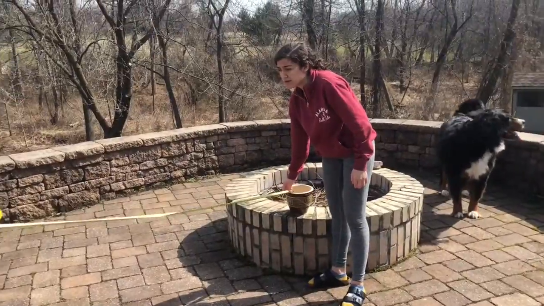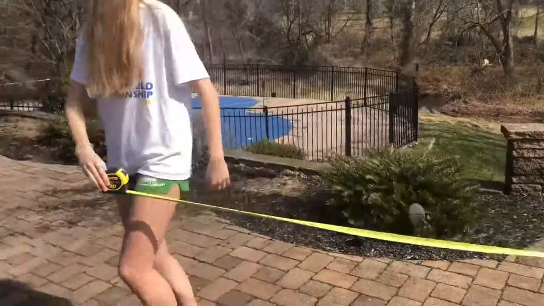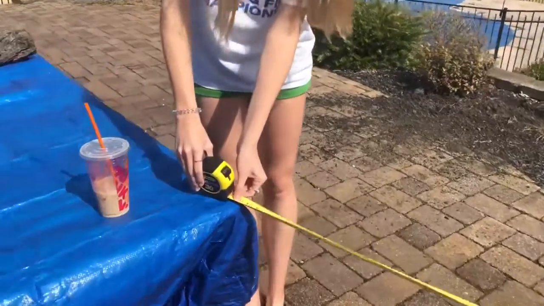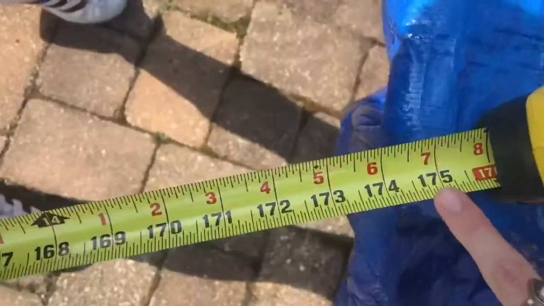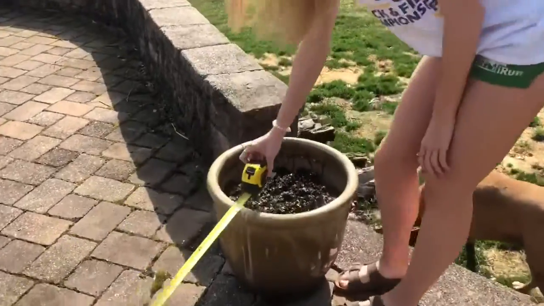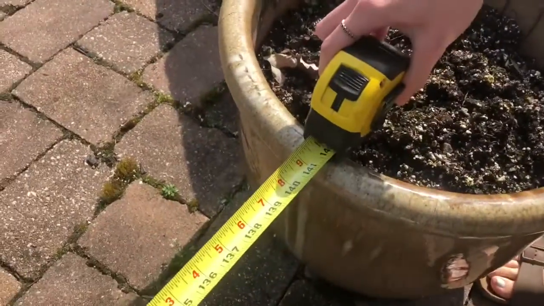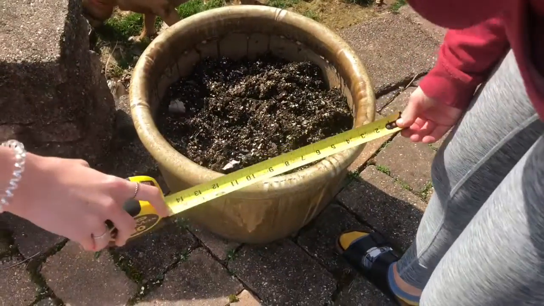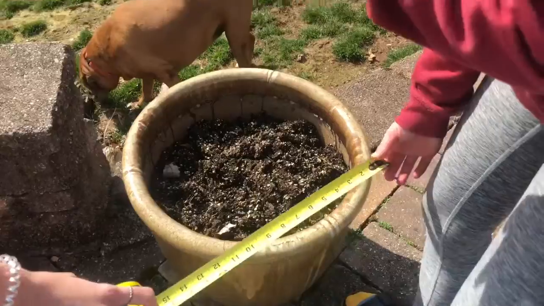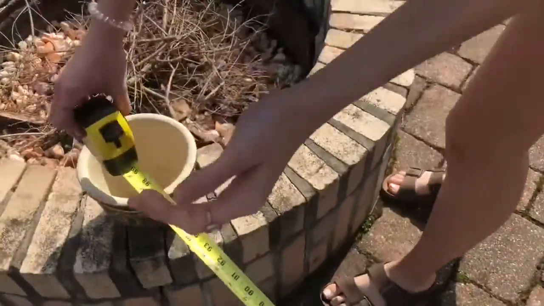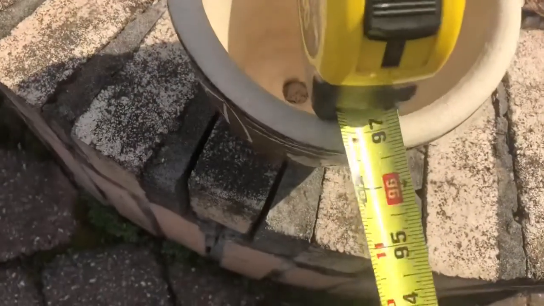So from the flower pot to this corner, we have it at about 14 feet and 7 inches. And from the corner to this flower pot, we have about 11 feet and 9 inches. From this flower pot to this flower pot, we have about 8 feet and 2 inches.